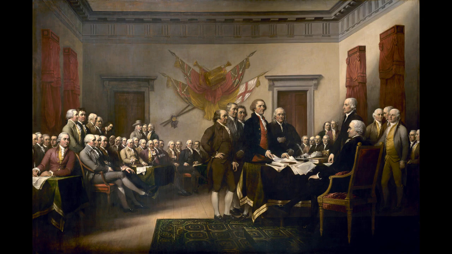The British government, however, remained resolute in its determination to enforce the Stamp Act. In response to growing unrest, they dispatched troops to the colonies, which only served to further inflame tensions.